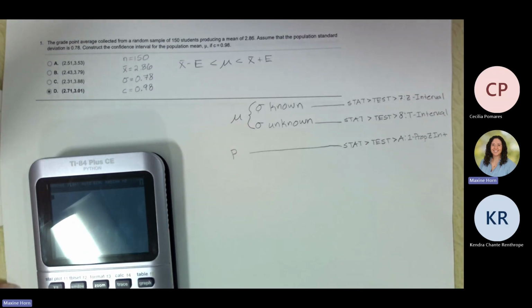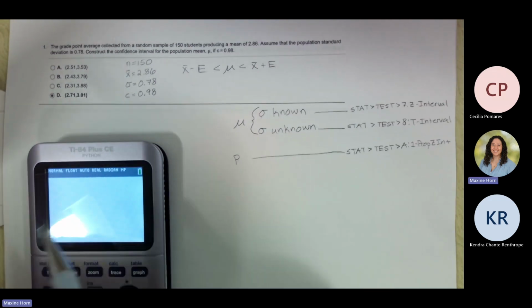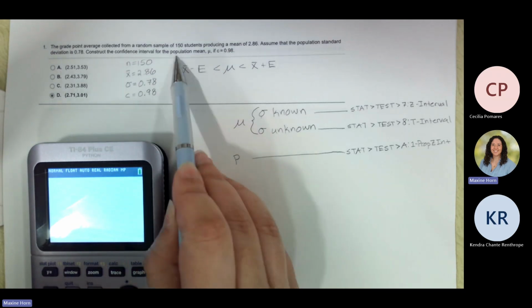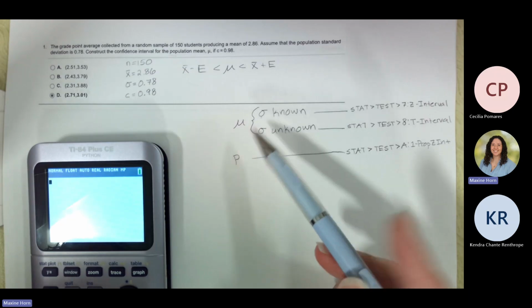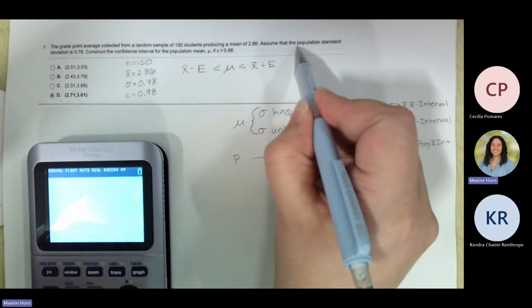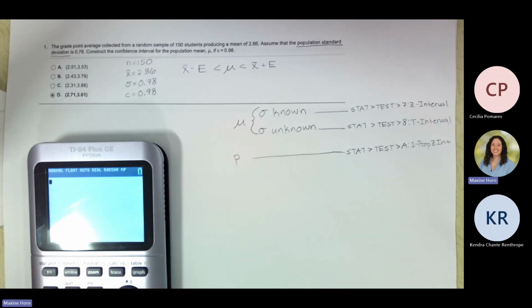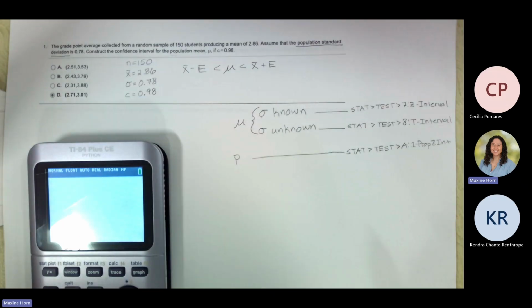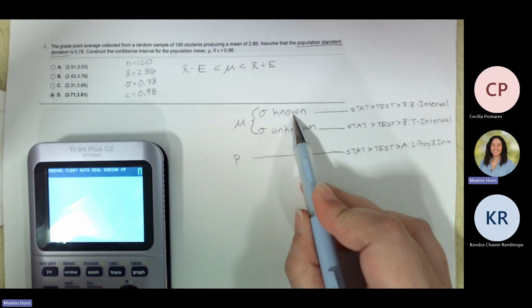Okay, so let's take a look at what we have. They're asking us to construct a confidence interval for the population mean. So we know we're going to be doing one of these. And they did give us the population standard deviation, right? They didn't say that the standard deviation from the sample was this. They said specifically the population standard deviation. So that means our population standard deviation is known.